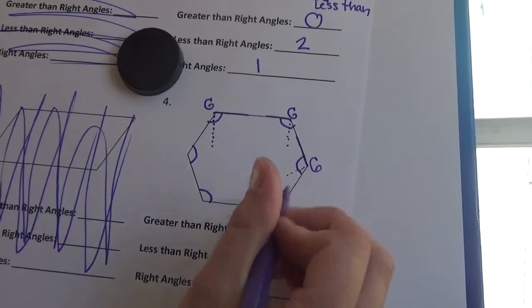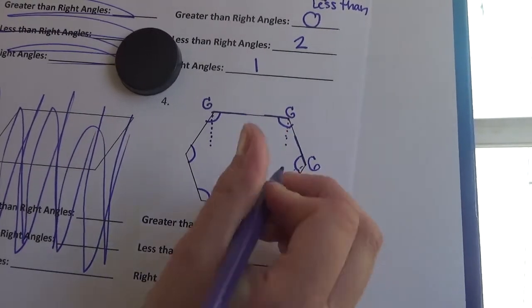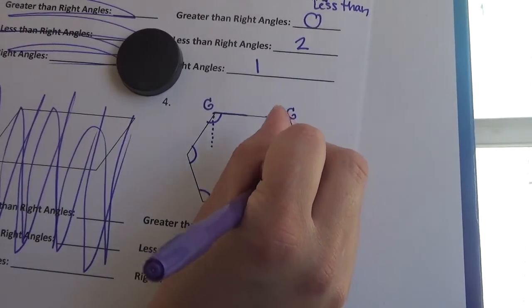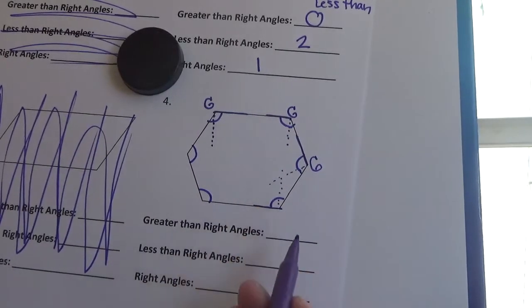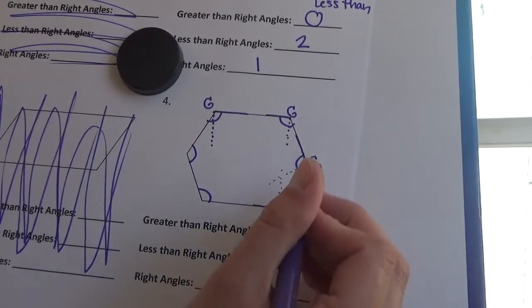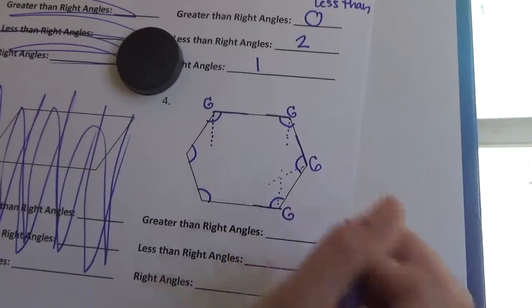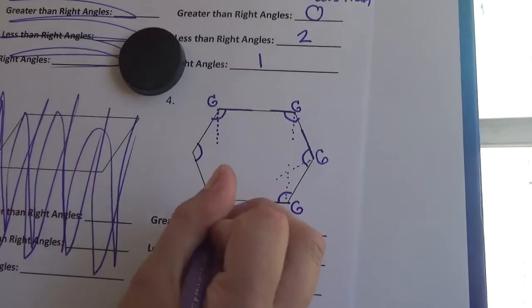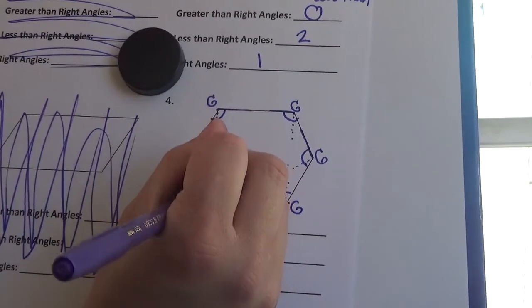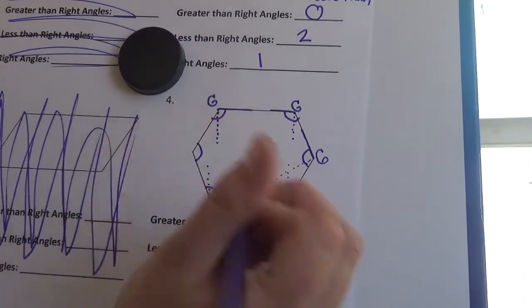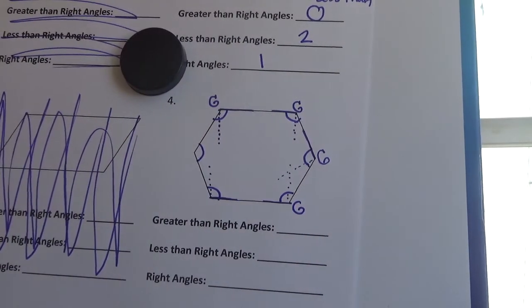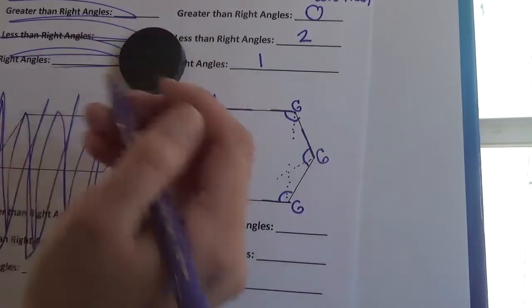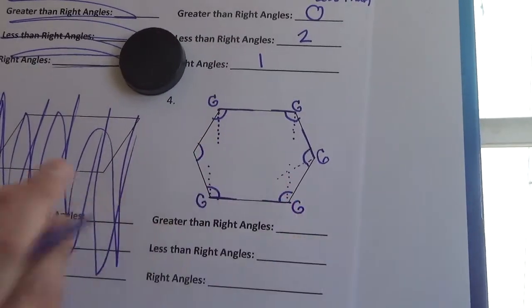Here, I have a perfectly straight horizontal line. If this is a right angle, it should match up to a perfectly straight vertical line. Does not connect to my dotted lines. It's actually wider, so that means it's a greater than angle. Over here, I have a perfectly straight horizontal line. If this is a right angle, it would match up to a perfectly straight vertical line. It doesn't. It's wider, so that means it's a greater than angle.